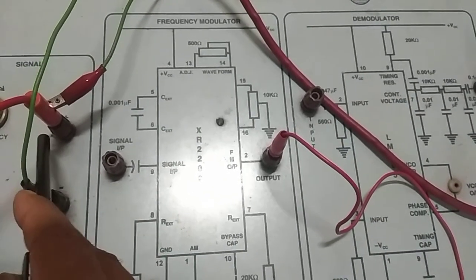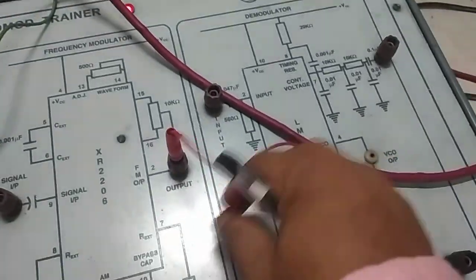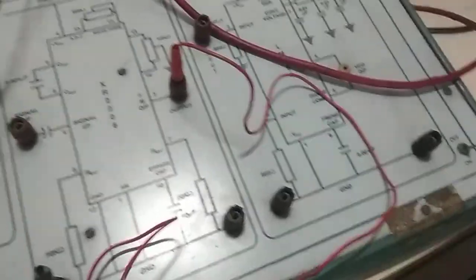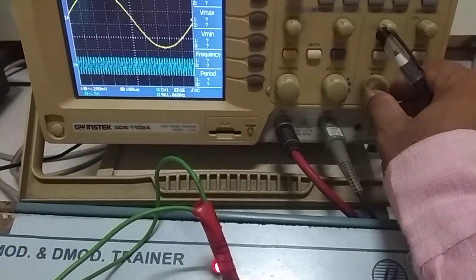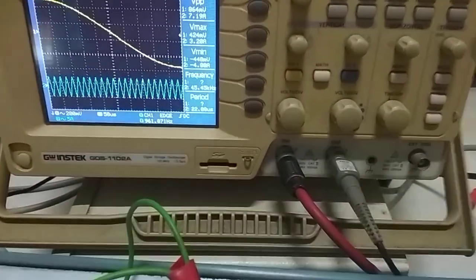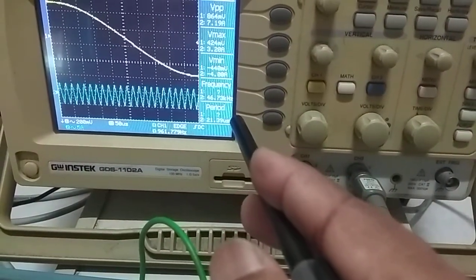If we don't connect the baseband signal to the modulator, we get the carrier frequency directly from here. This is channel 2, connected at this end, and the blue signal is the carrier signal. What is the frequency of it? Look at this. This is the carrier signal, and the frequency is around 45 or 46 kilohertz.